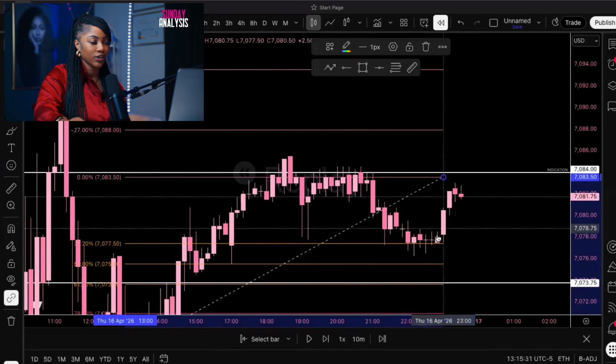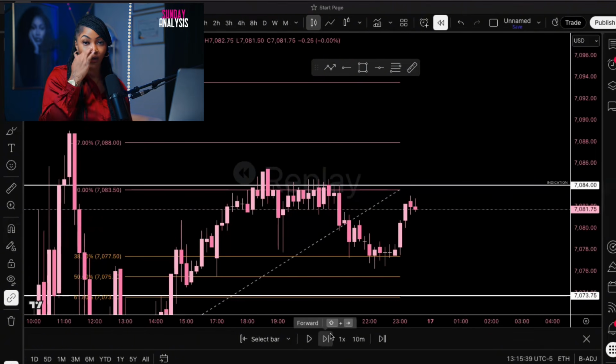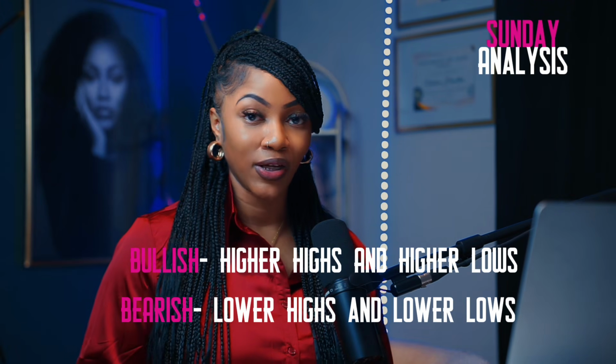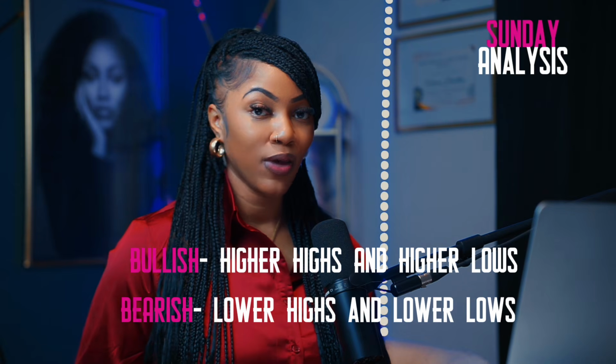So now that I see price is pulling back to the 38.2%, essentially what I am doing is waiting, right? I am waiting for price to push up. And right now I see that price is pushing up, so I need price to give me a pullback. The reason why I need a pullback is that a pullback is structure. When price pulls back, it is creating a higher low, which is going to give you confluence on whether you should enter or not. So just know that the basics of market structure do matter.